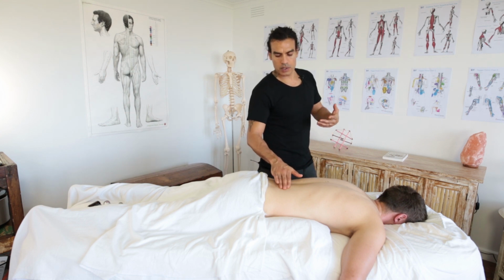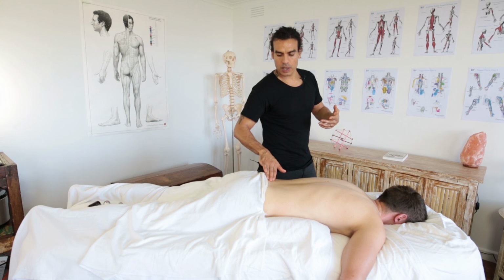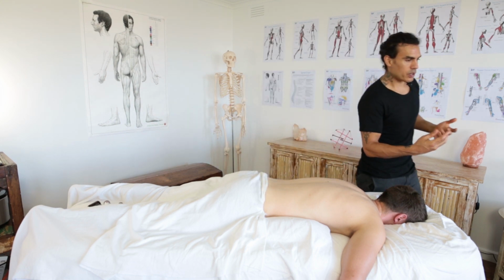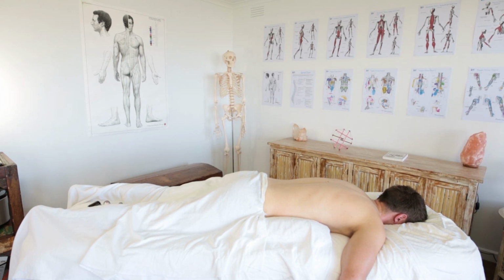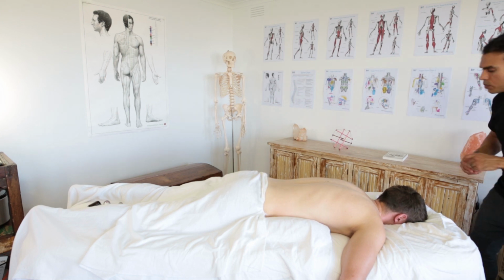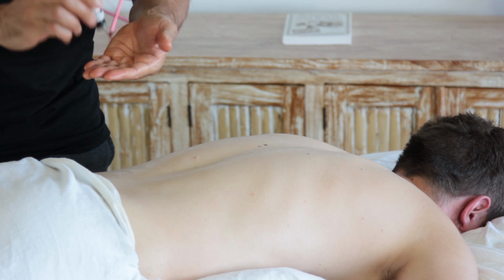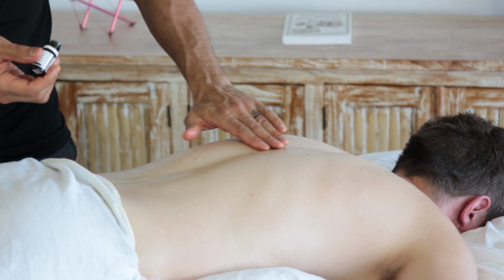So I want to use some of these essential oils to potentially help relax his body and muscles and help with the treatment. I'm going over here now to get something a little bit more warming, but it's not too warming. It's still cooling and soothing, and this is chamomile. This is one of my favorite oils.